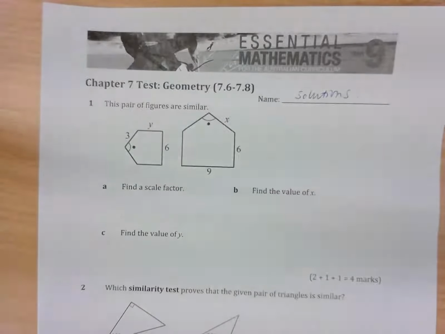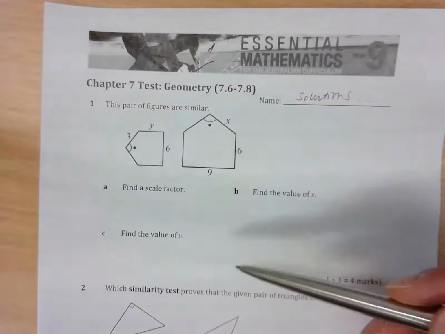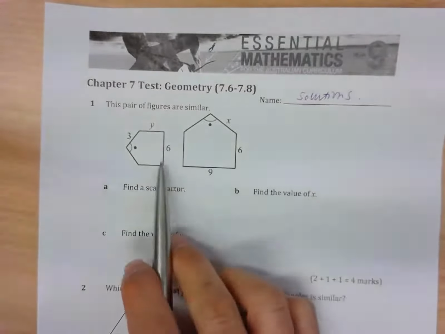Okay, students, we're going to go through the solutions for the Chapter 7 test. Please make sure that you pay attention to all the things that you need to work on after reviewing the answers. Okay, so we have two similar figures here.